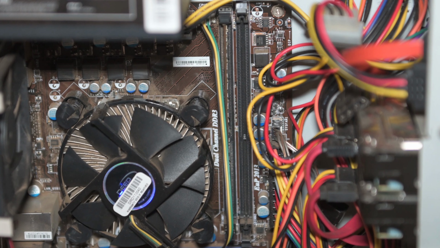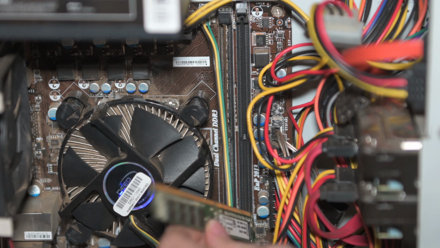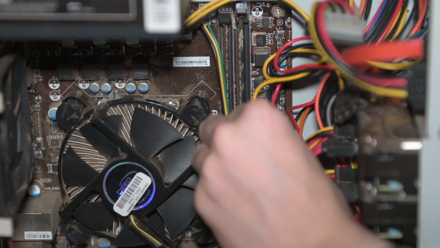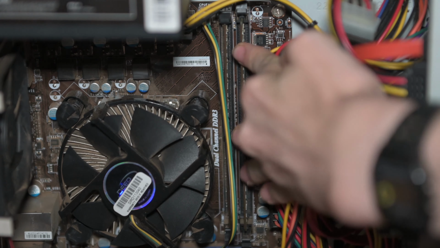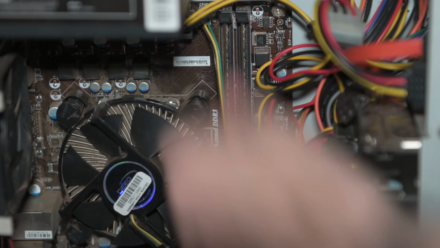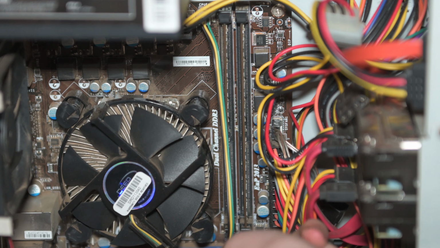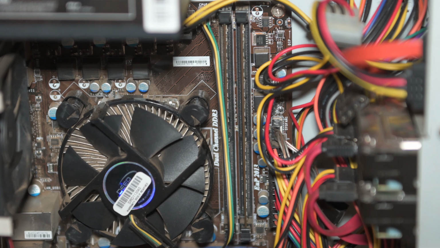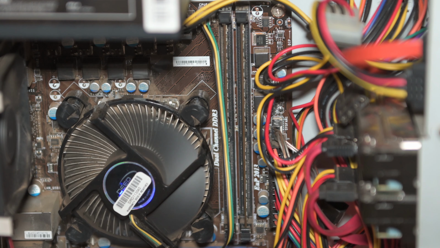But here we go. So make sure the tabs on both sides are open, and you're just going to line up the notch on your RAM. Even pressure on both sides, and there's a click. Now, then you just click in the other side if it hasn't gone in. Make sure both of those are in, and then you're going to plug in your PC again, turn it on, and start it up. And there we have it. Obviously, like I said, in my case this is going to shut down again, which is highly unfortunate, but hopefully in your case everything works.